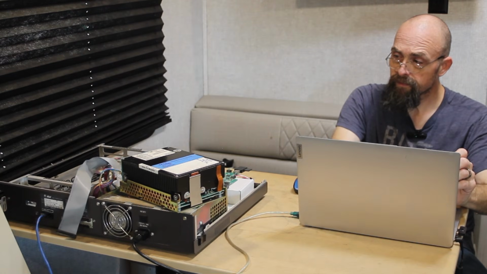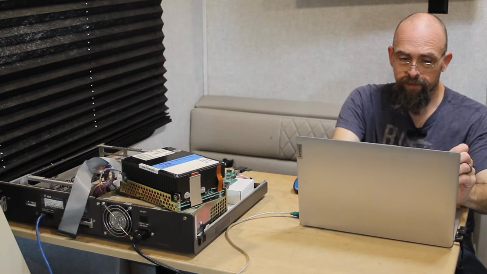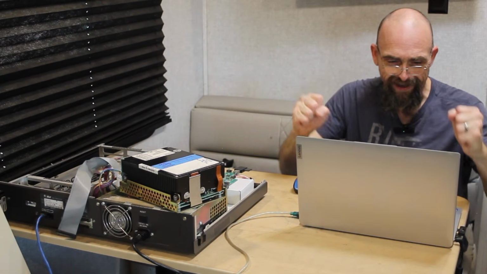So last week we were working on getting some MFM hard drives working with our AT&T 3B2, and that was a success. Oh yeah, we're formatting! So let's move on to getting the AT&T 3B2 to do something.